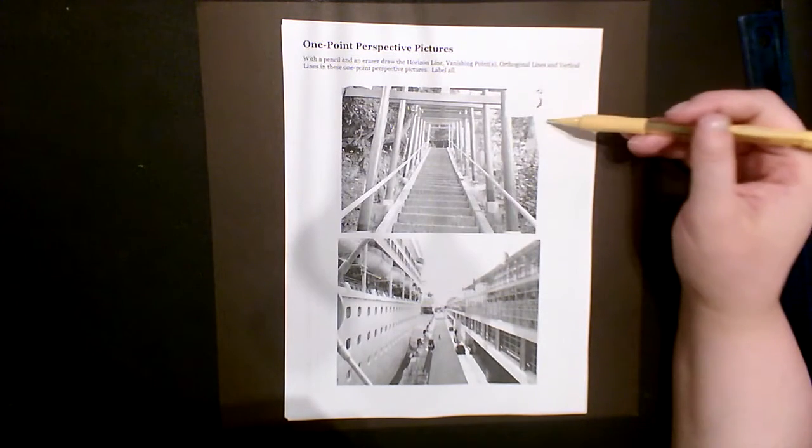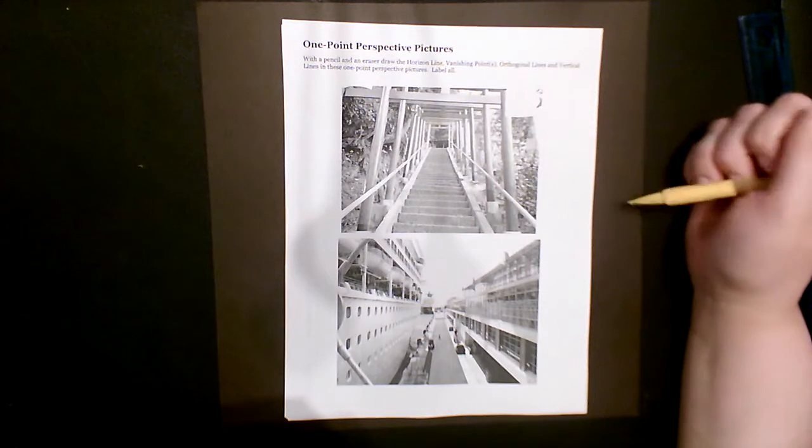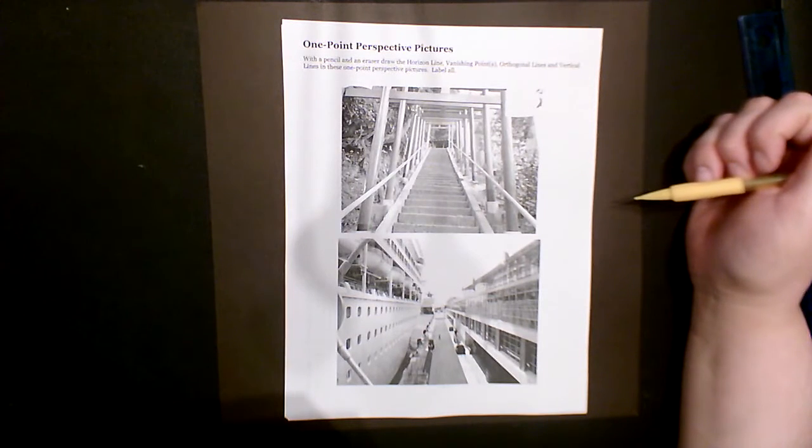One-point perspective, which is what we're going to be working on here, occurs when rectangular forms are placed so that their sides are either parallel to the picture plane or perpendicular to it. There is one central vanishing point in one-point perspective.